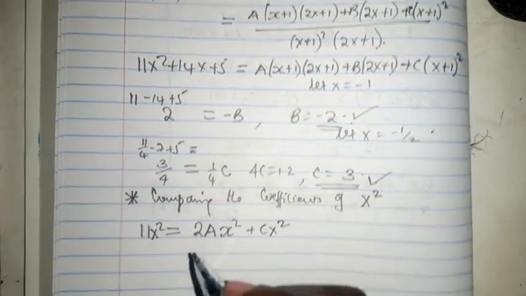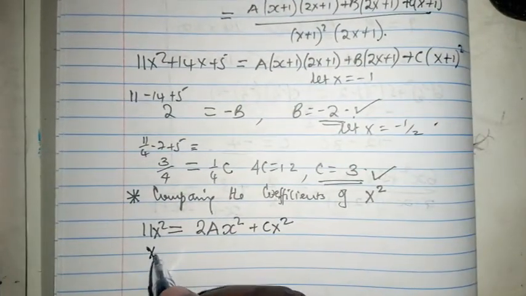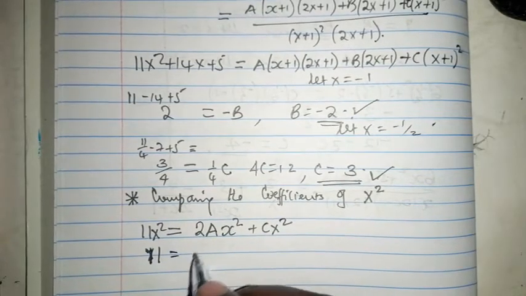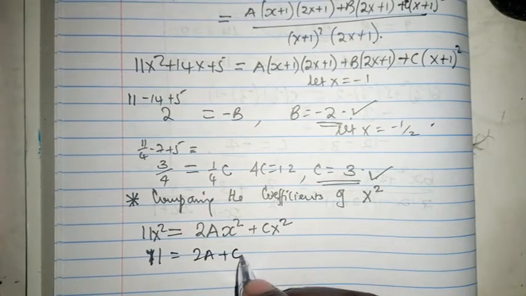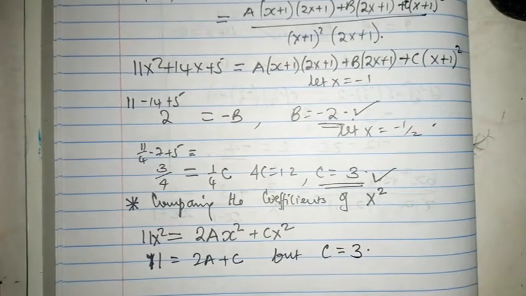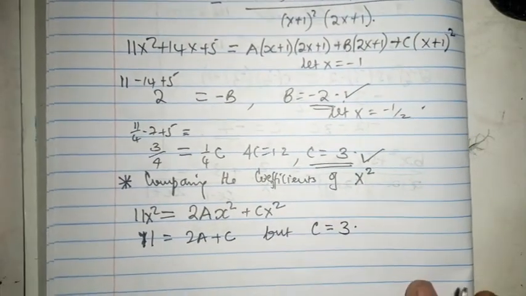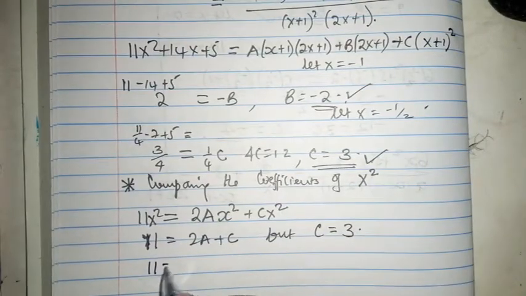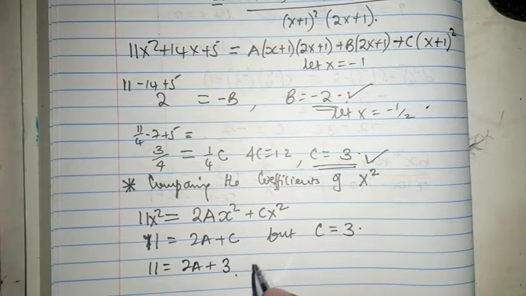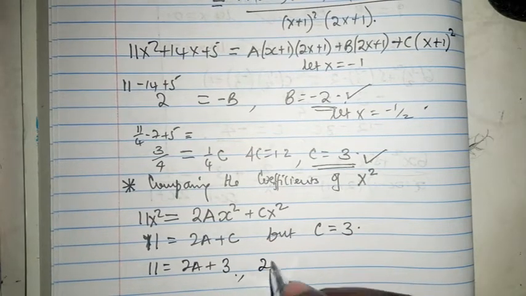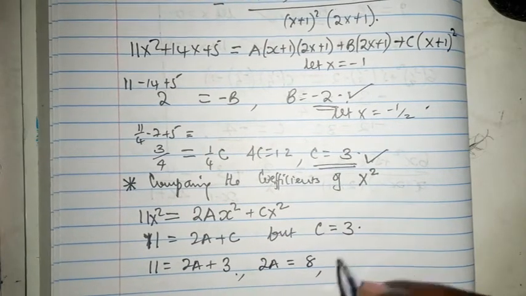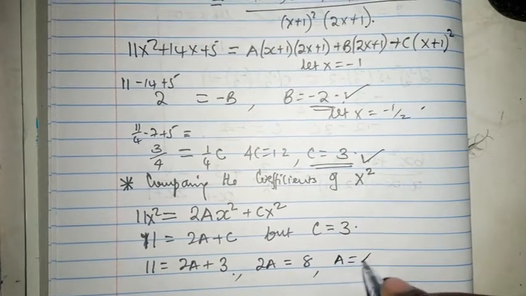We may factor out x squared and have 11 is equal to 2a plus c. But of course we know our c is 3. Since we know our c is 3, then we can talk about 11 is equal to 2a plus 3. And that means our 2a is equal to 8 because of 11 minus 3. And our a is 4.